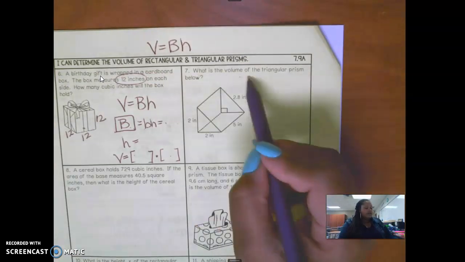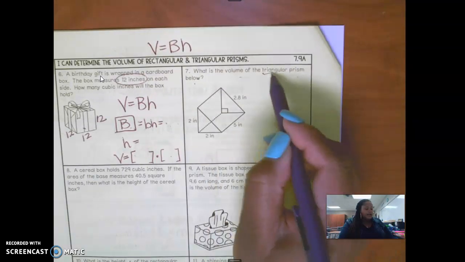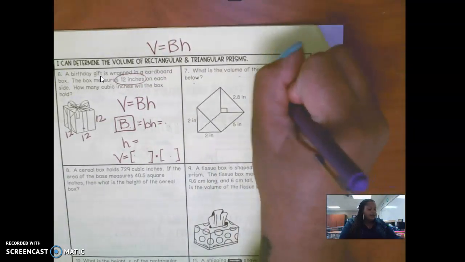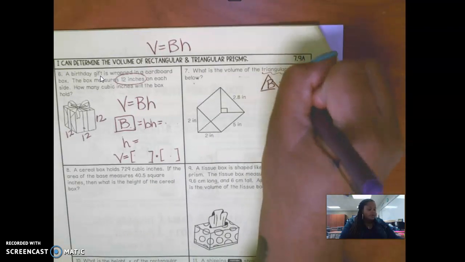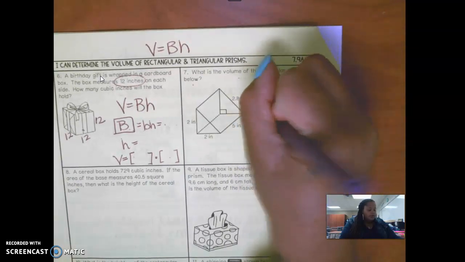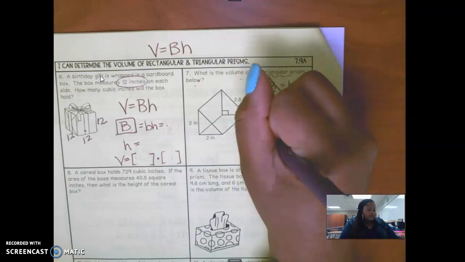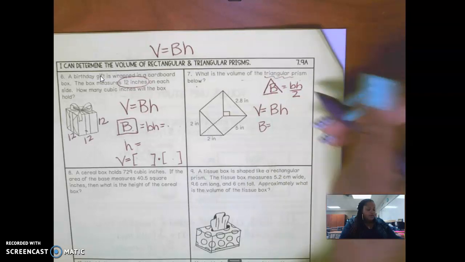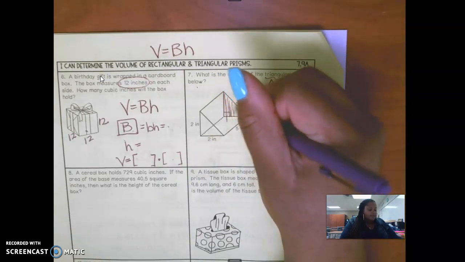Over here, what is the volume of the triangular prism below? It's a triangular prism, therefore my big B is a triangle and it's base times height divided by 2. Volume equals big B times h. Big B equals whatever my base and my height is of that triangle. Shade it in.